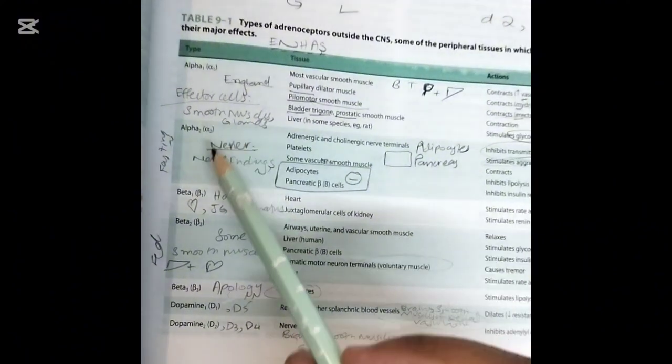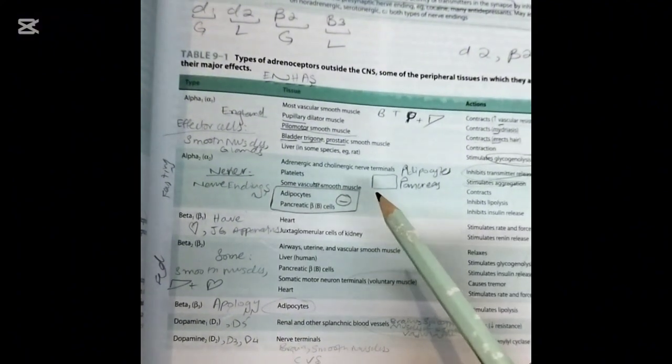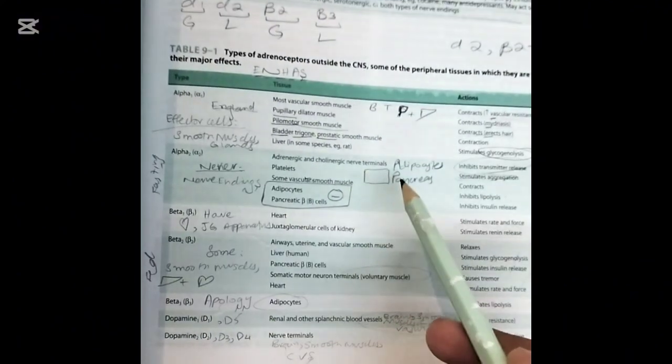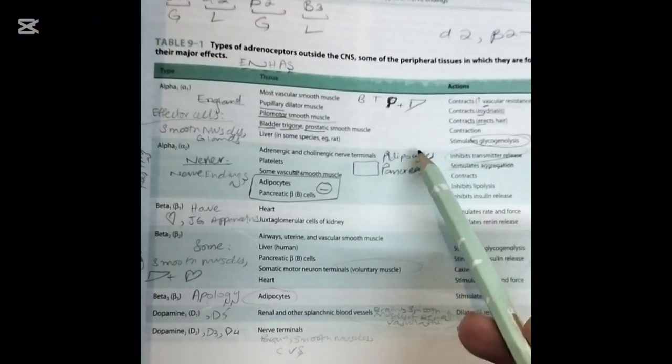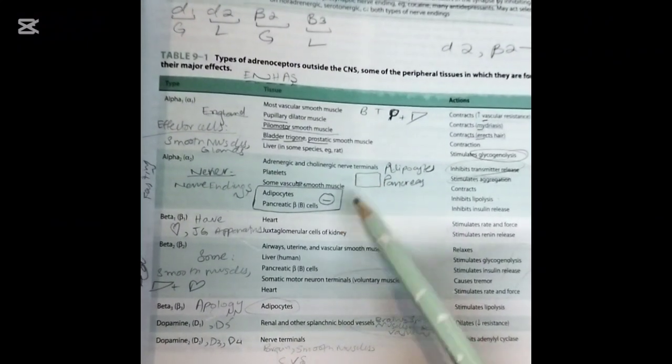Okay, now let's talk about the alpha 2 receptors. For that, we have the mnemonic of N. So that is for the nerve endings. And please remember that alpha 2 and beta 2 are going to act on the pancreas. So here we have alpha 2. Alpha 2 is going to act on the pancreas, it is going to act on the platelets, it is going to act on the adipocytes, and the adrenergic and cholinergic nerve terminals, most importantly.